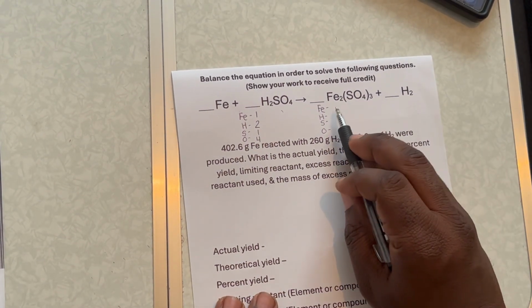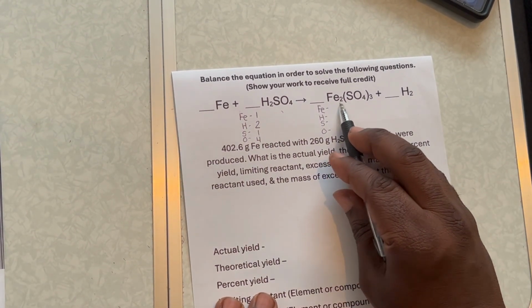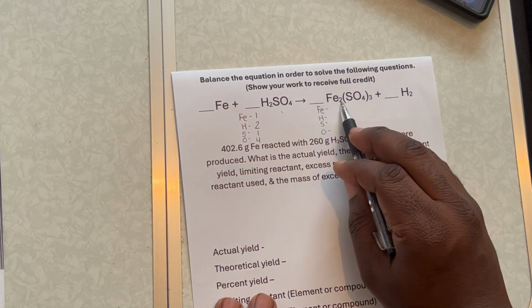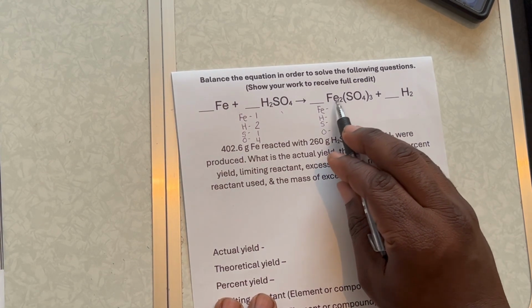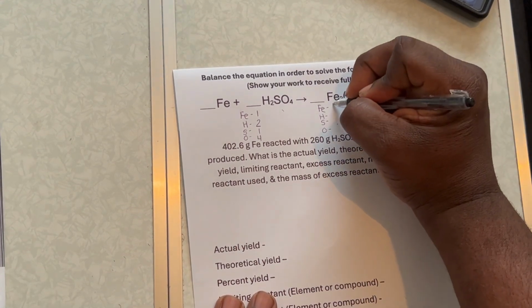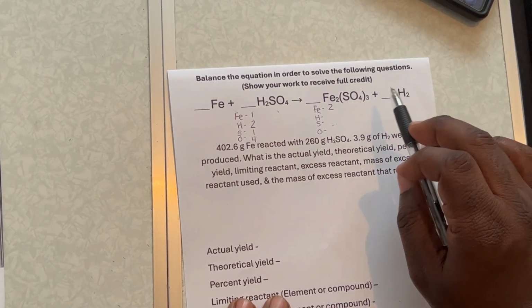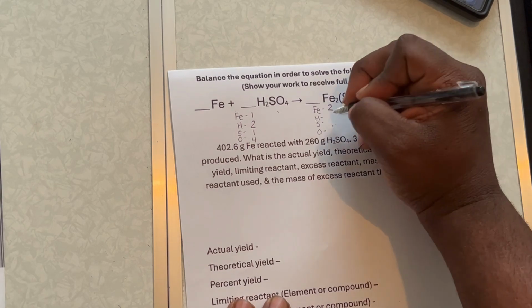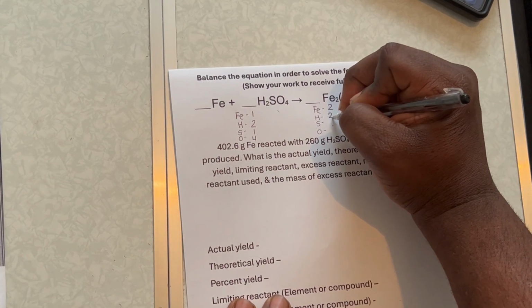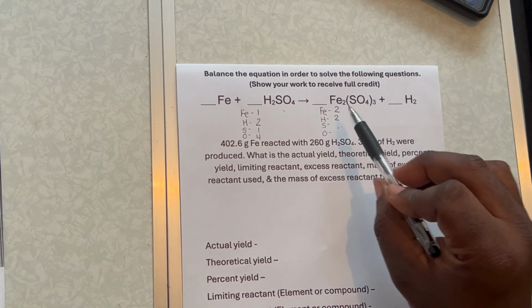Now we go on the other side. If I look at iron, I have a 2. This 2 for right now only goes with the iron, so 2 irons. For H, I have a 2. There's nothing else in front of the H, so it's just 2. Now, let's look at S.